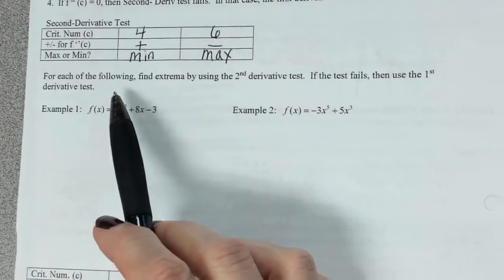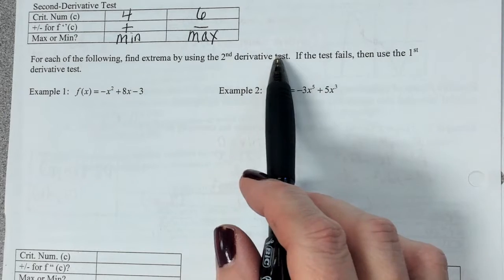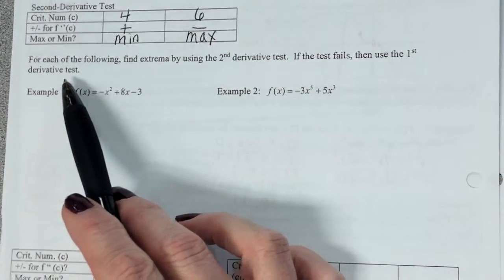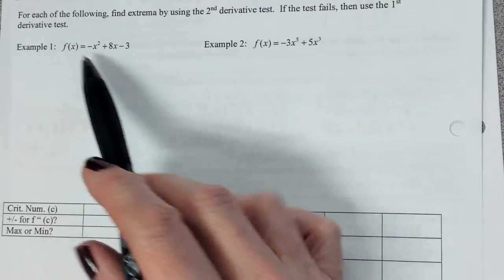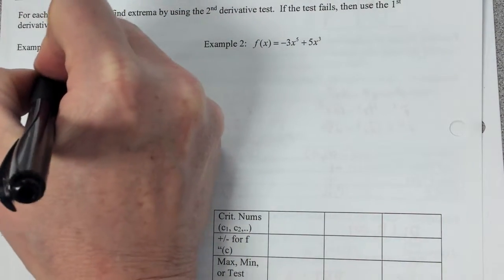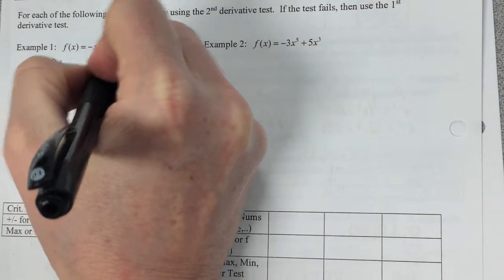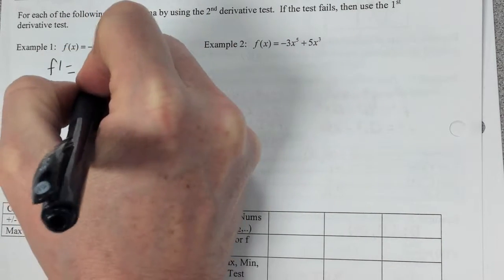All right, so for each of the following, find extrema by using the second derivative test. If the test fails, then use the first derivative test. All right, so let's go ahead and find the first derivative here. Madison, what's the first derivative? And so then I have to set that first derivative equal to 0.